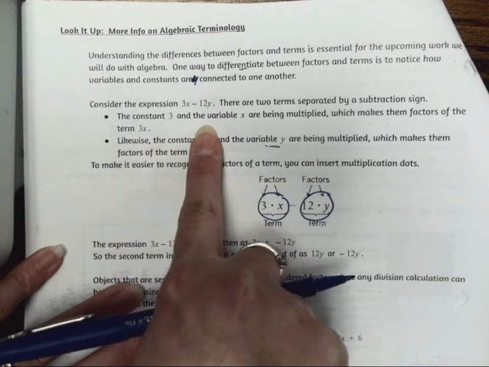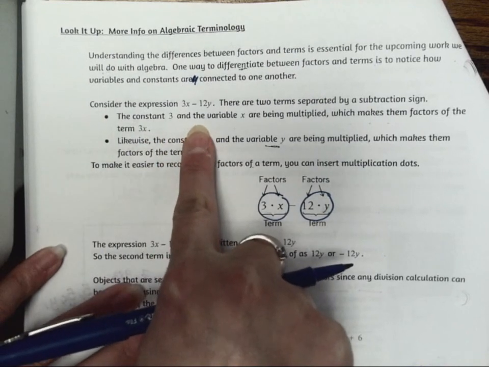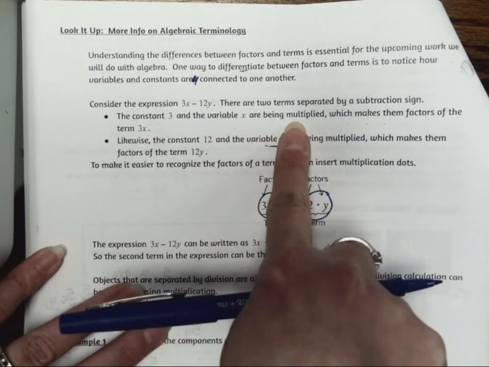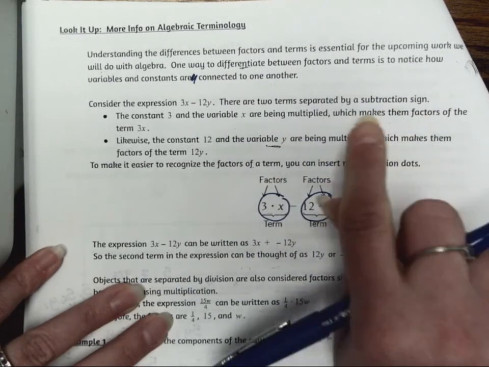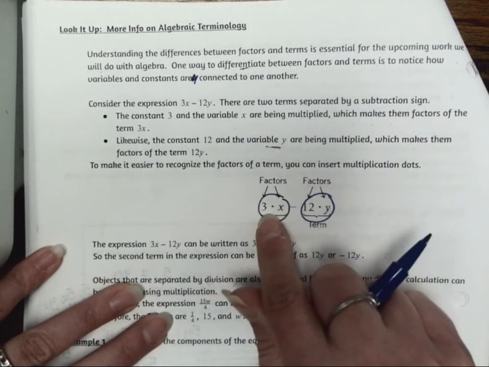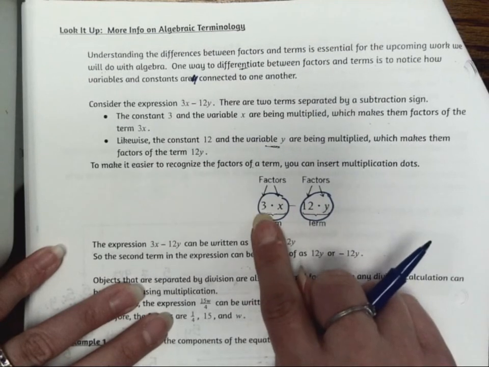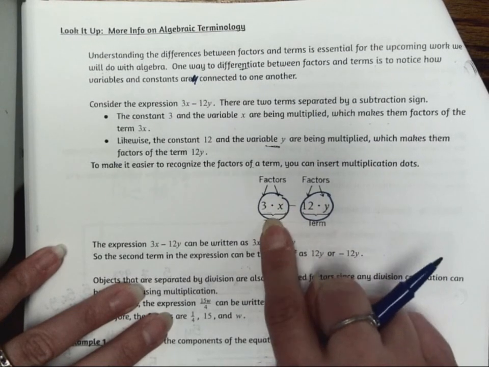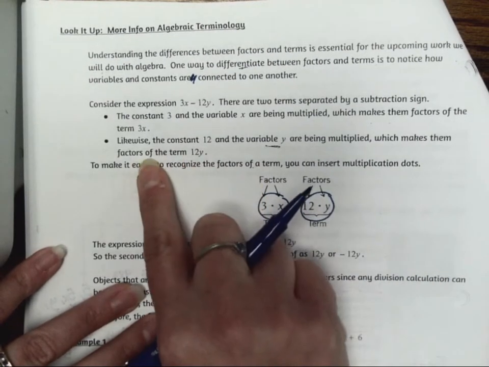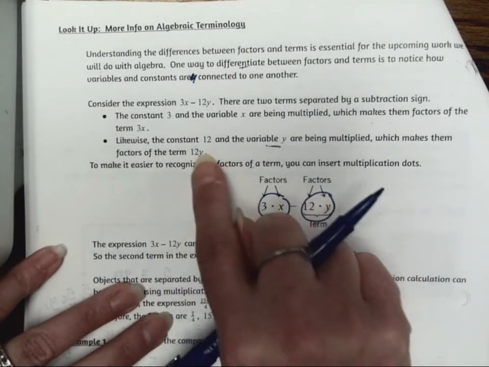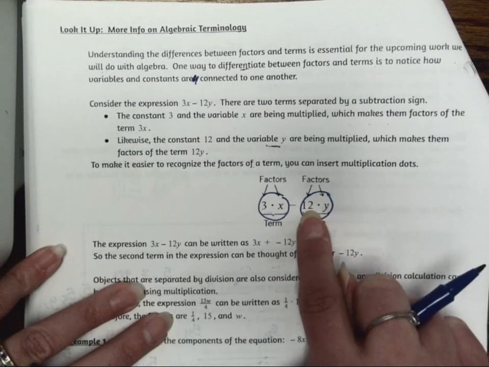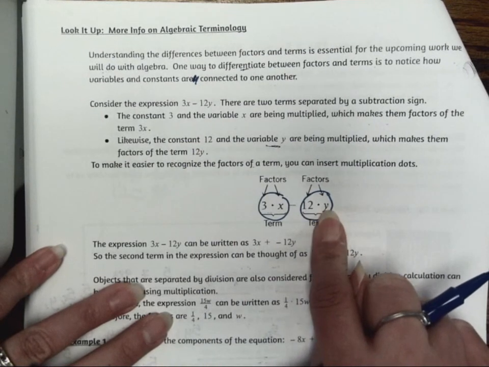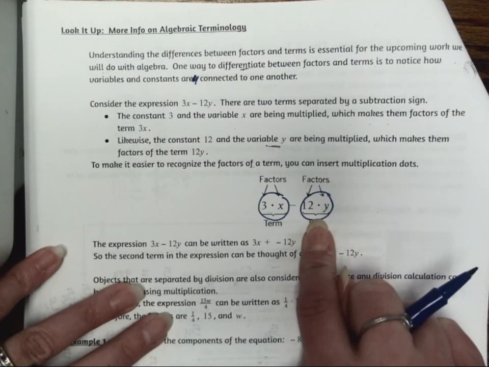The constant 3 and the variable x are being multiplied, and that makes them factors of the term 3x. So both 3 and x are factors of this term. Same with the other one: 12 and y multiply to give you 12y, so both 12 and y are factors of that term.